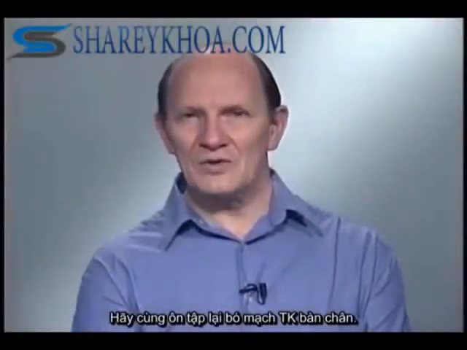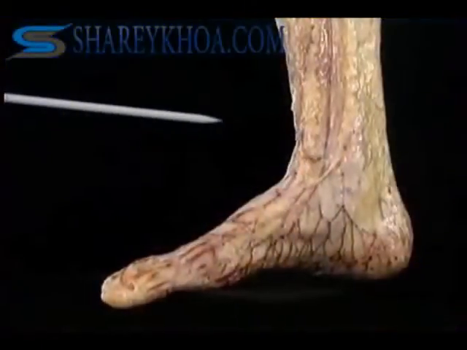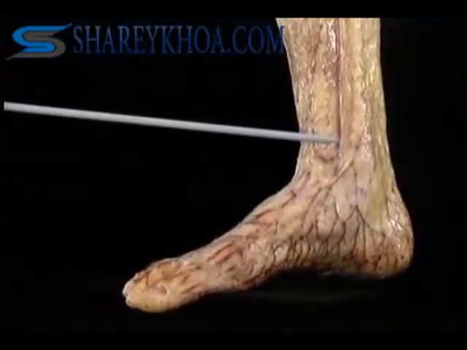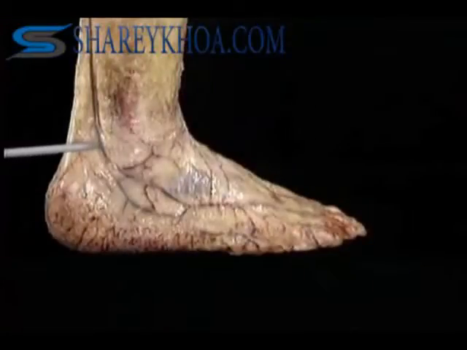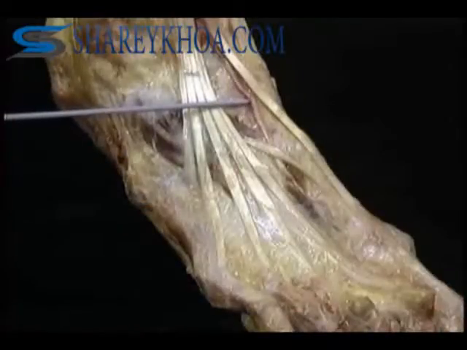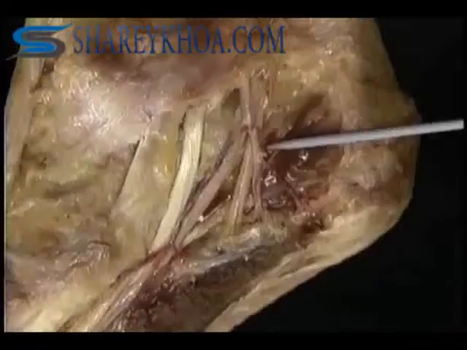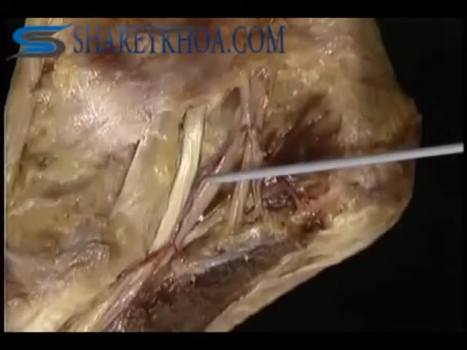Now, let's review what we've seen of the blood vessels and nerves of the foot. Here's the start of the long saphenous vein and the short saphenous vein. Here's the dorsalis pedis artery, the lateral plantar artery, and the medial plantar artery.